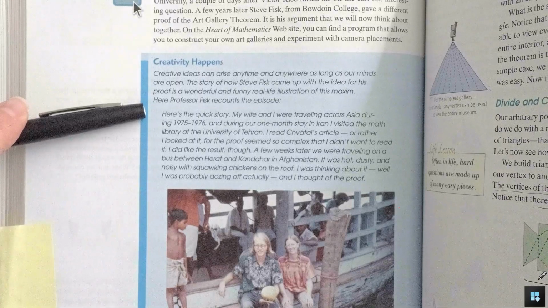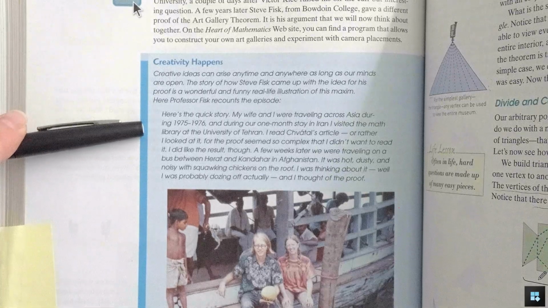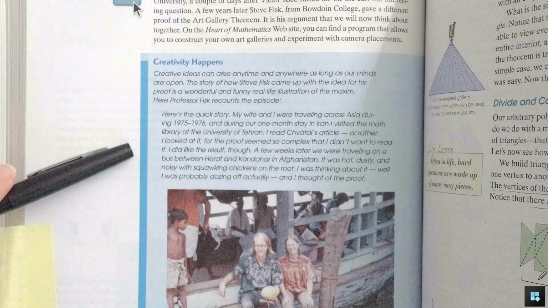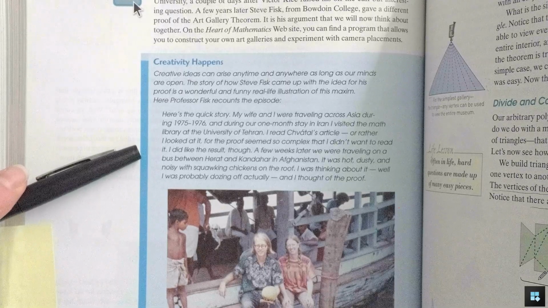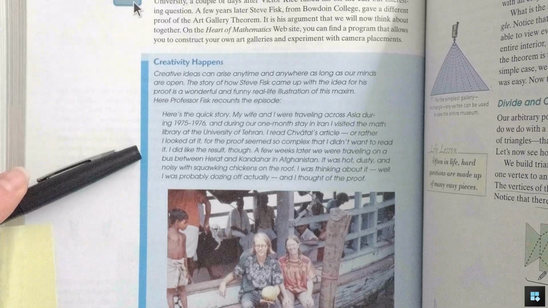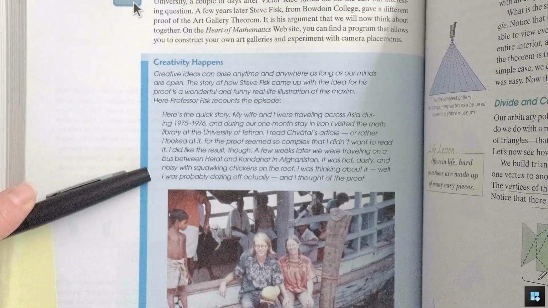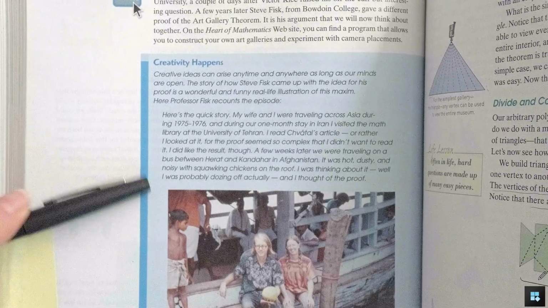Here's a quick story. My wife and I were traveling across Asia during 1975 to 1976, and during our 1-month stay in Iran, I visited the math library at the University of Tehran. I read Chvátal's article, or rather I looked at it, for the proof seemed so complex that I didn't want to read it. I did like the result, though. A few weeks later, we were traveling on a bus between Herat and Kandahar in Afghanistan. It was hot, dusty, and noisy with squawking chickens on the roof. I was thinking about it. Well, I was probably dozing off, actually, and I thought of the proof.